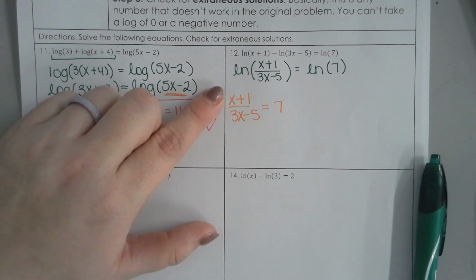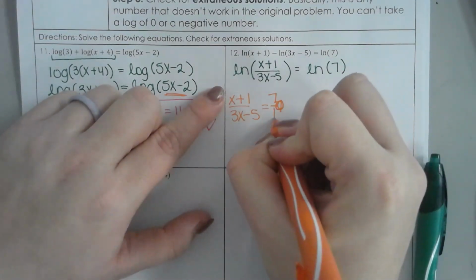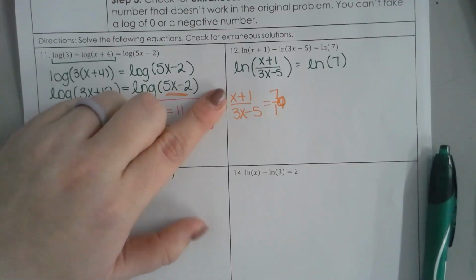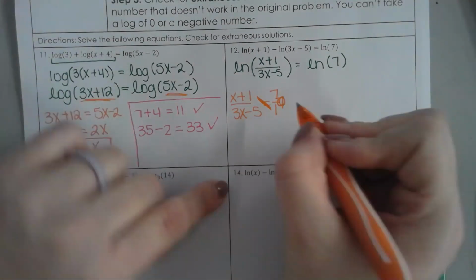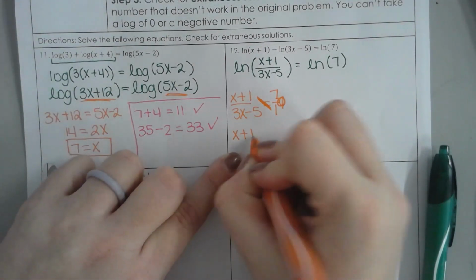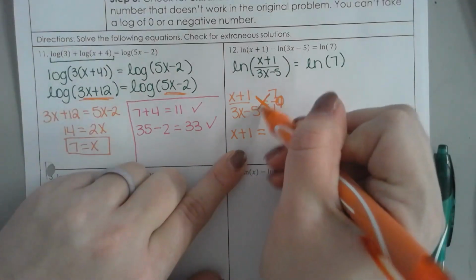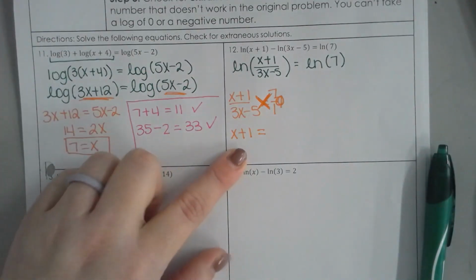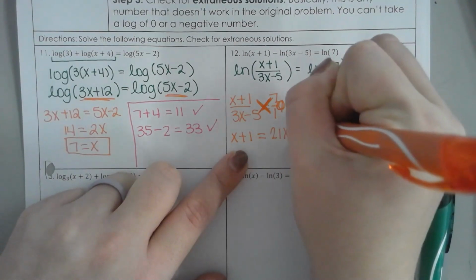What would you do to solve this? You would multiply. Normally what I have students do is make this 7 over 1, and I say cross multiply because they're used to that. So when you multiply x plus 1 times 1, you get x plus 1 equals, and then we're going to multiply the 3x minus 5 by 7. That's going to give us 21x minus 35.